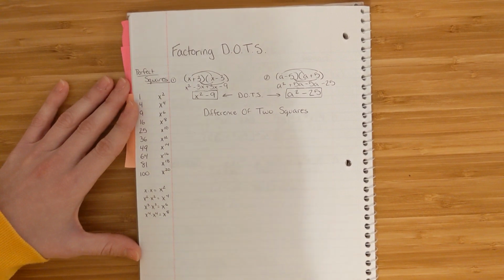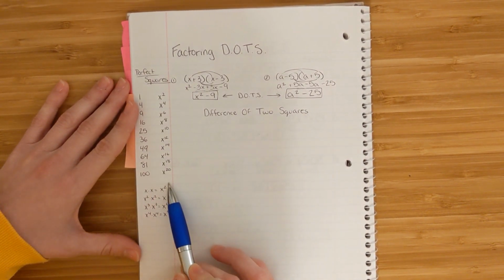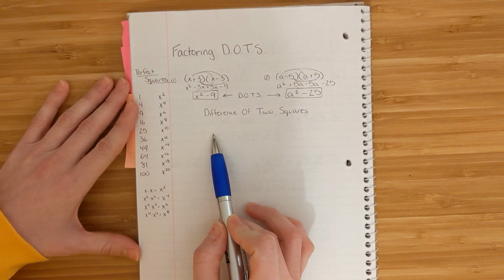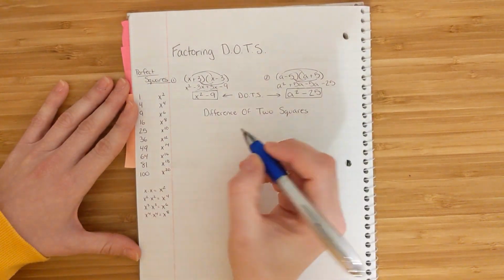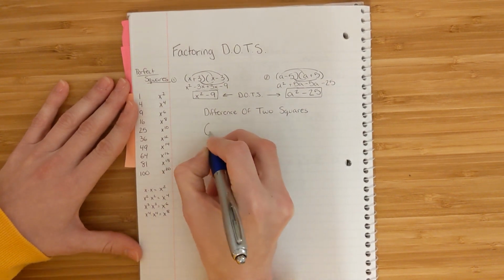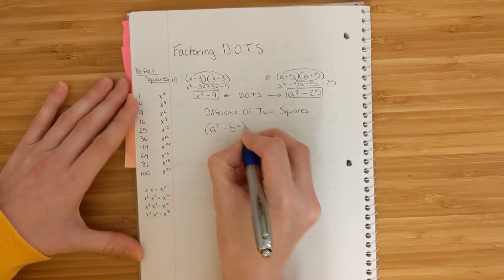So with that in mind, with our new concept of variable perfect squares, what I'm going to show you guys is how to actually factor things that are considered difference of squares. So the algebraic definition of difference of squares, or the go-to pattern that we're going to look for, is anything squared minus something else squared.